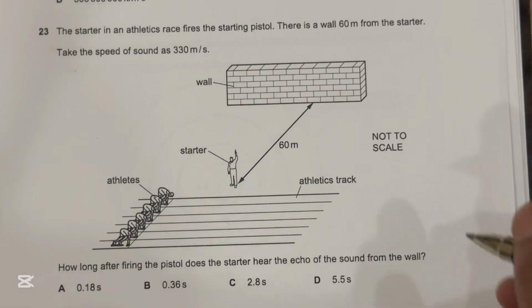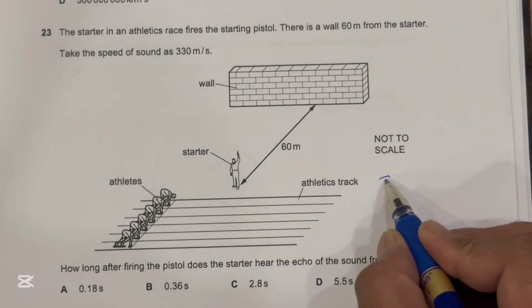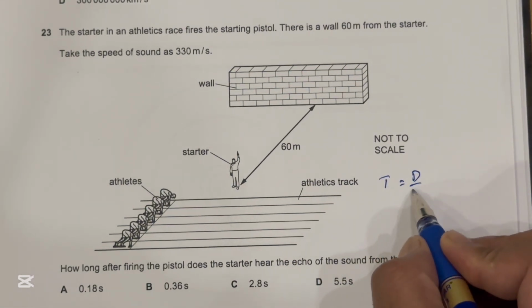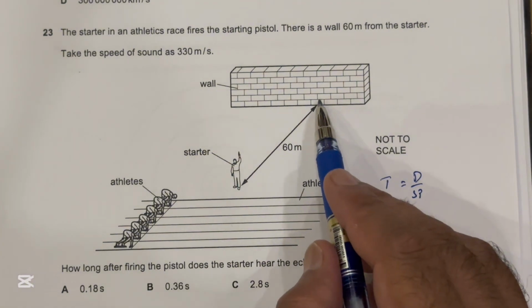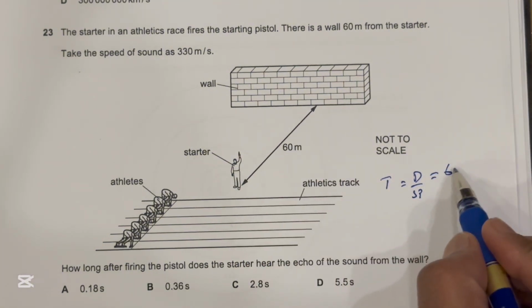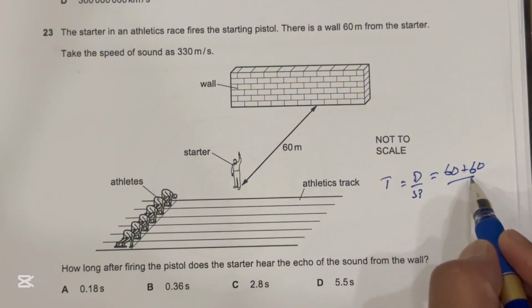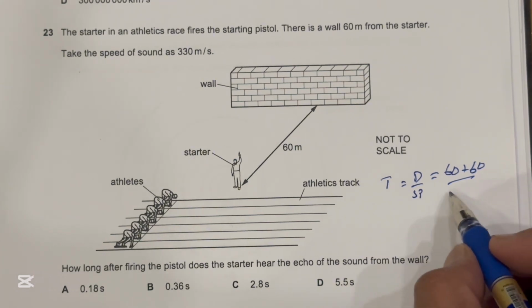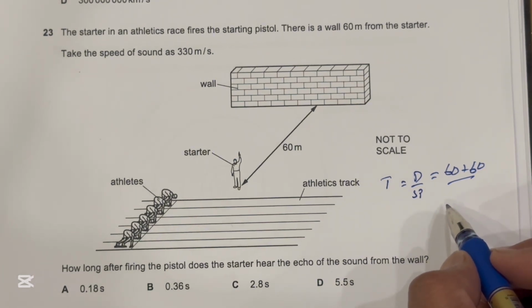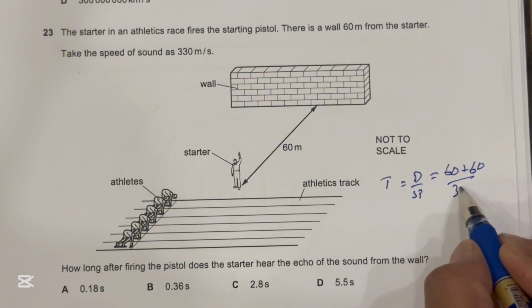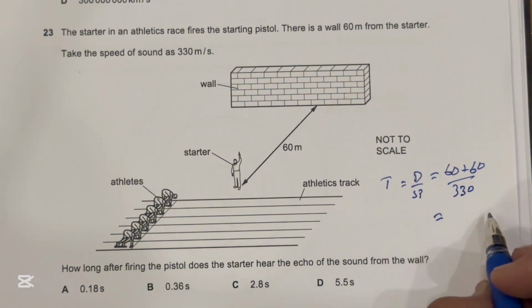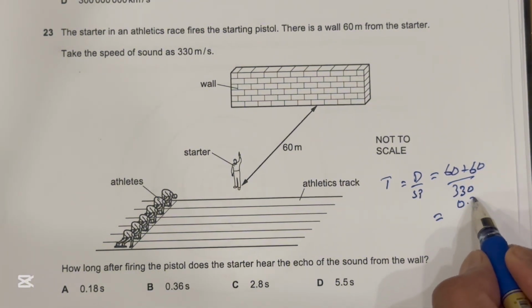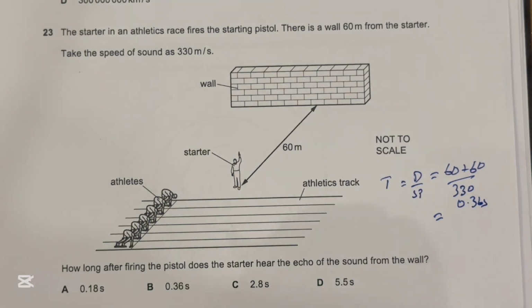We know that time is distance over speed, and the distance is 60 plus 60, double the distance because of the echo, and the speed of sound is given, that is 330. So after dividing you get the answer, that is equal to 0.36 seconds. So option number B is the right choice.